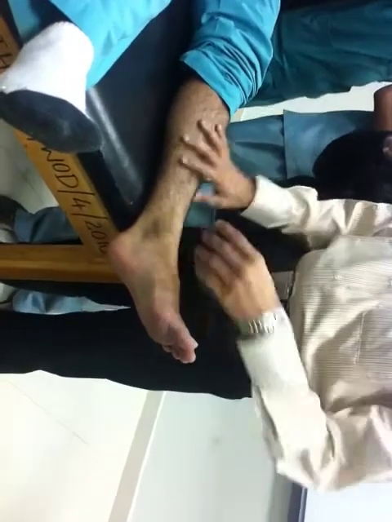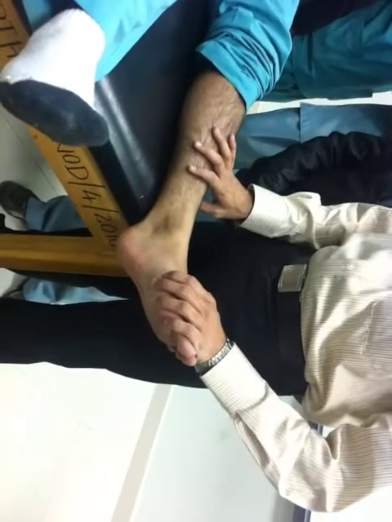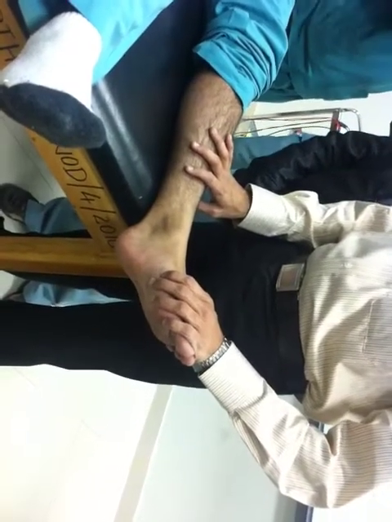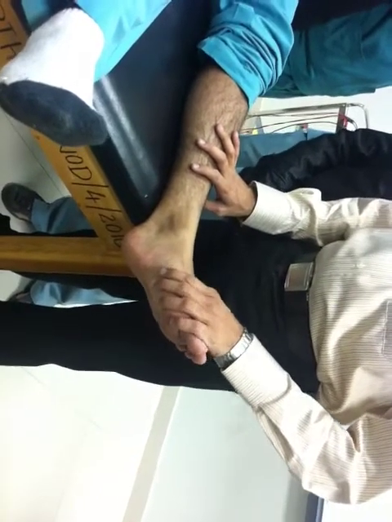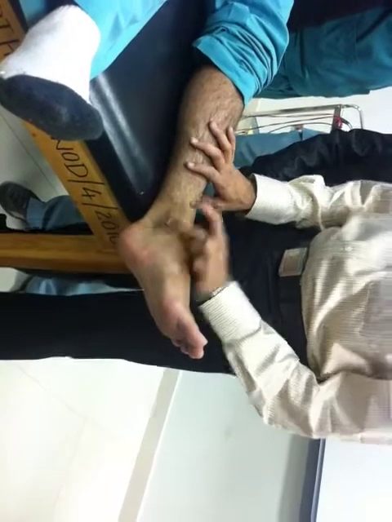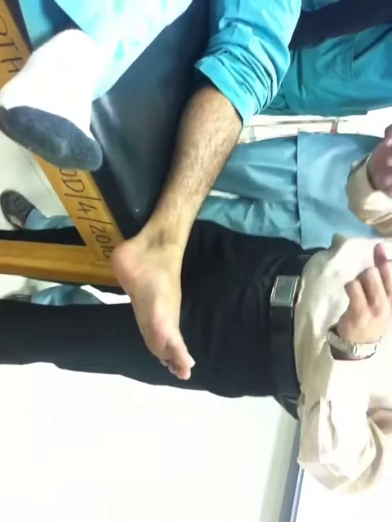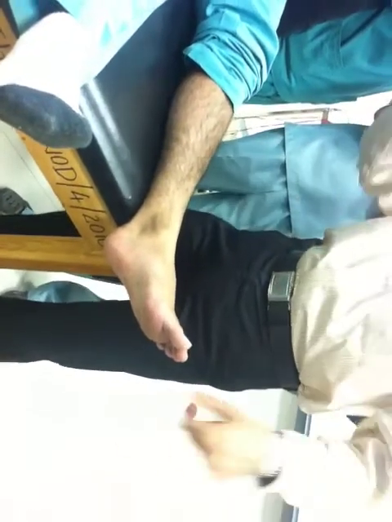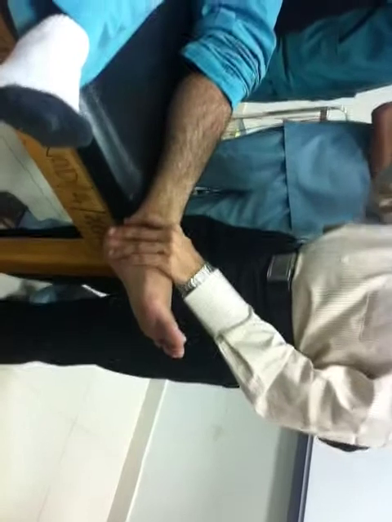Calcaneus. Talus. Tarsal bones. Medial, cuboid and talus. Okay guys, don't be perfect. Tell me the bones. Tell me the joints first. Be simple. Fibula. Don't jump to a hyper level.